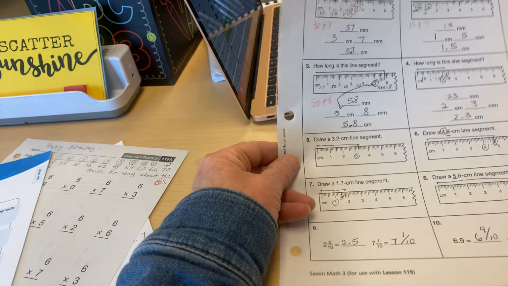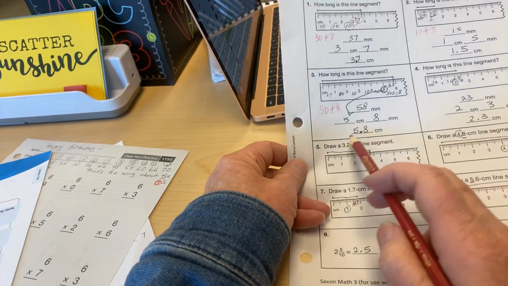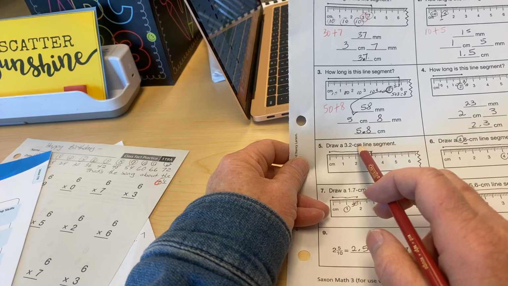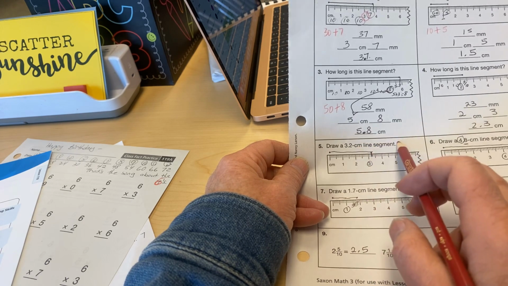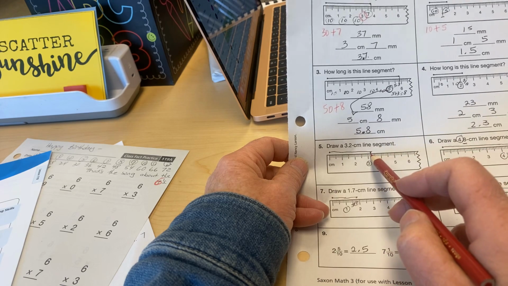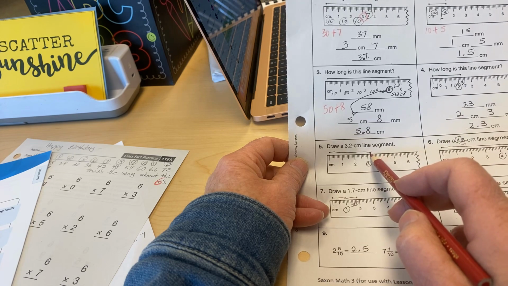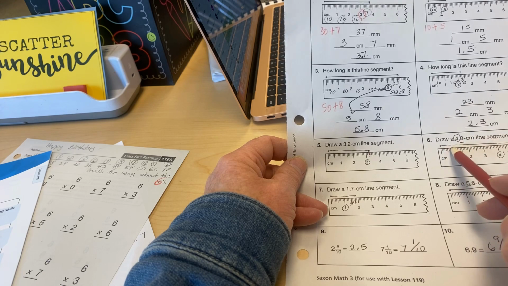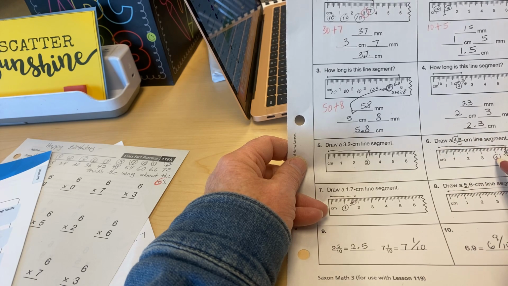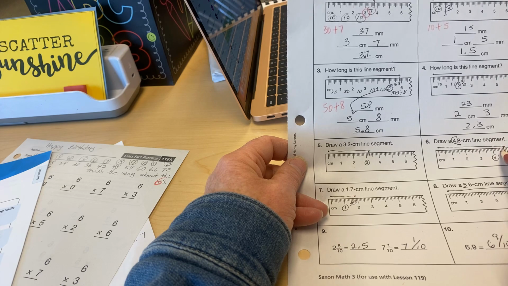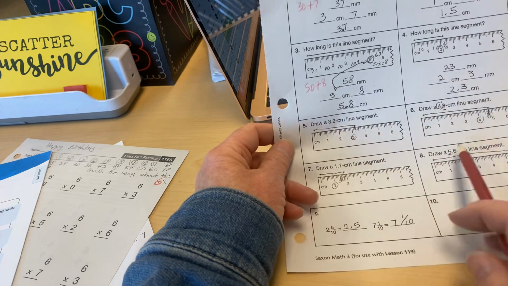Let's skip this and go to the part where we have to draw it. Now we have to draw a 3.2 centimeter line segment. So we go up to the 3, and then you go to the second mark. So that's 3.2. This one says draw 4.8. So go to 4 centimeters, and we count to the little 8 hash mark. So there's 5 and 3 more, 4.8.